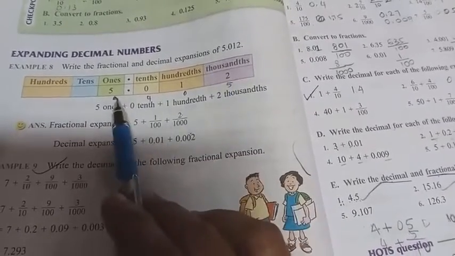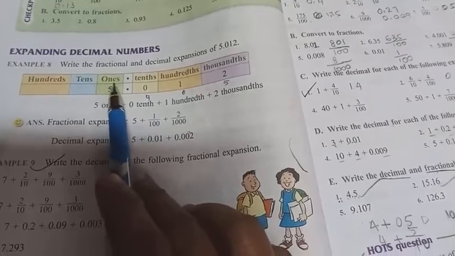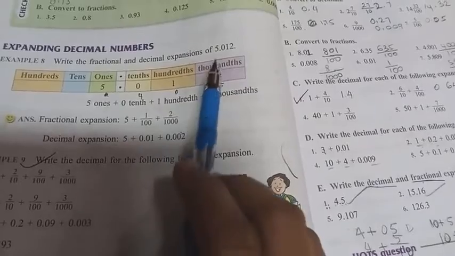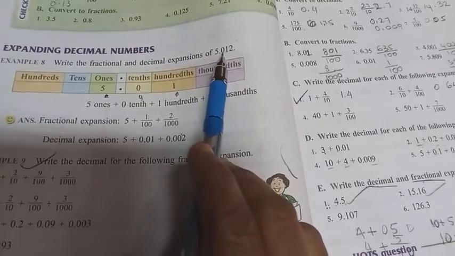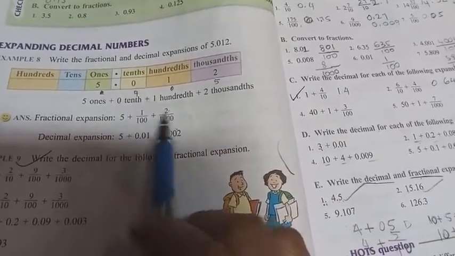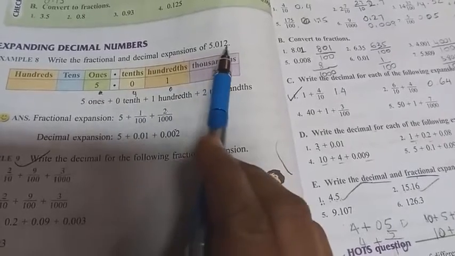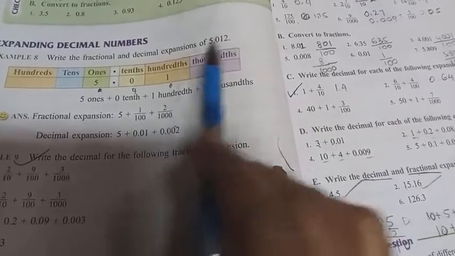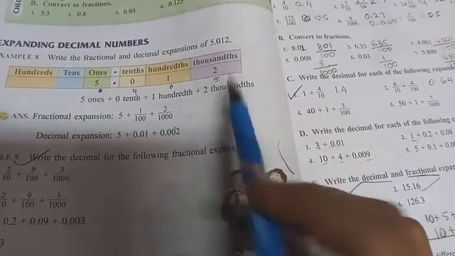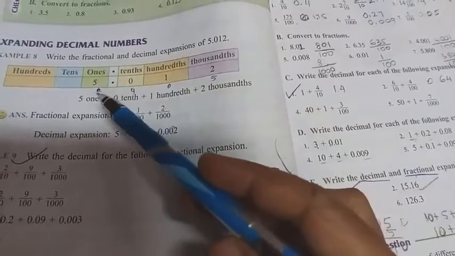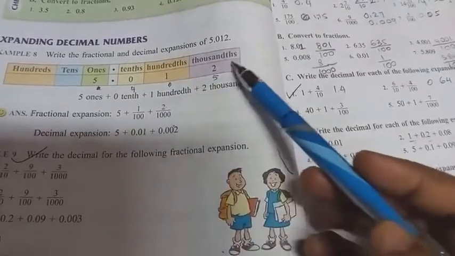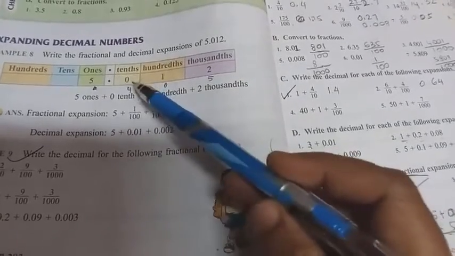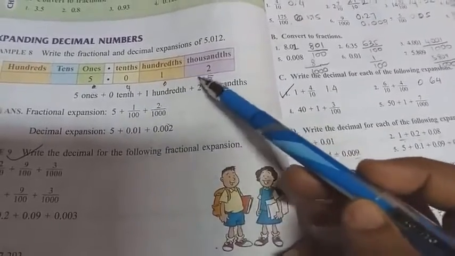5.012. 5 is before the decimal point, so 5 will come under ones. Then the decimal point. After the decimal point, what number is there? 0. Place the 0 under tenths. After the 0 we have 1. Place the 1 under hundredths. Place 2 under thousandths. Do you see the place values: 5 ones, 0 tenths, 1 hundredth, 2 thousandths?